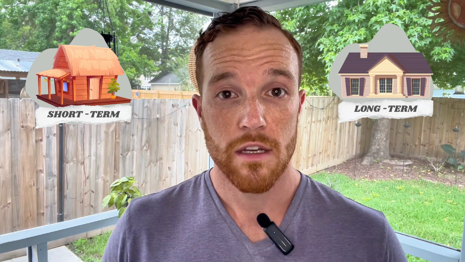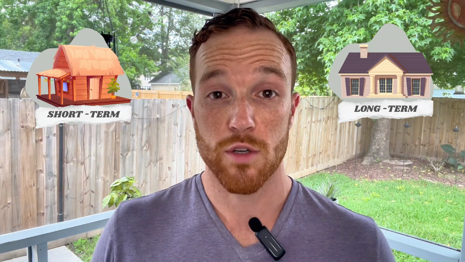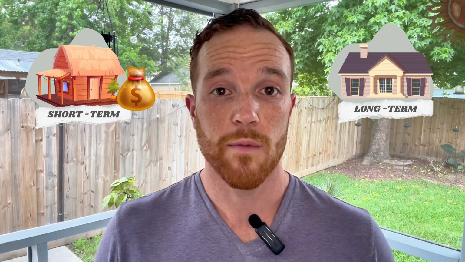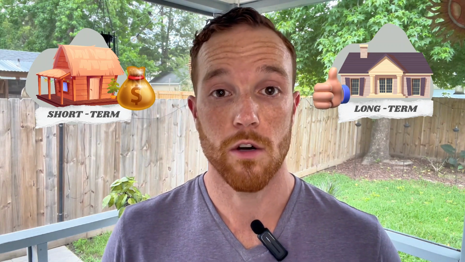For me, I hedge my risk by mixing a combination of my short-term rental and my long-term rentals. So as a whole, the way I've designed my portfolio is my short-term rental gives me those big pops of cash during the summer, but my long-term rental helps me make up for any losses that I might take if I have a particularly slow, low season.